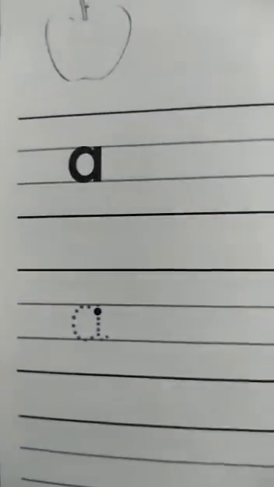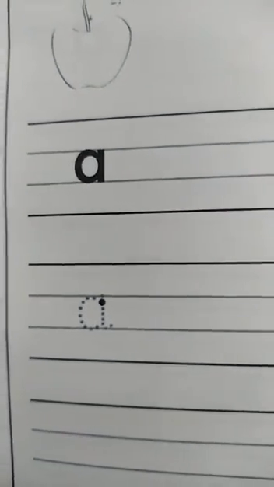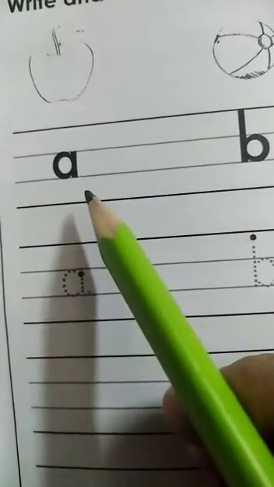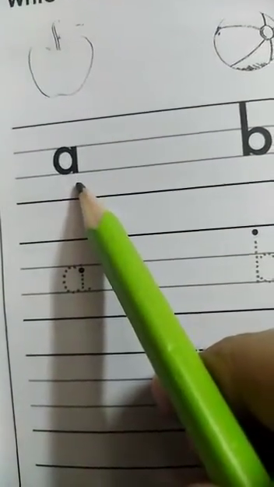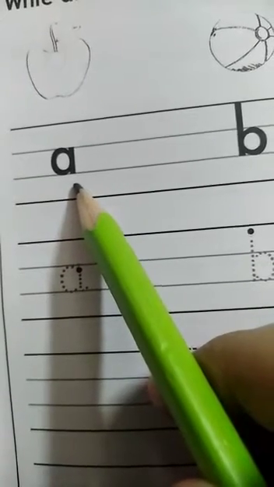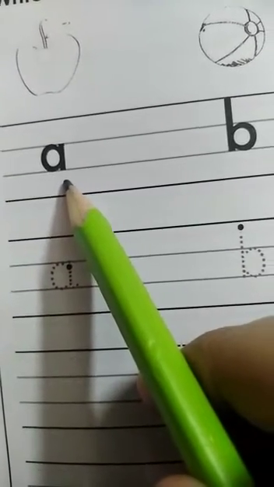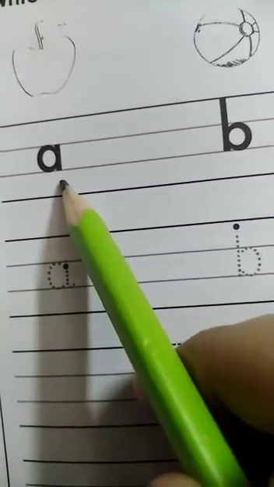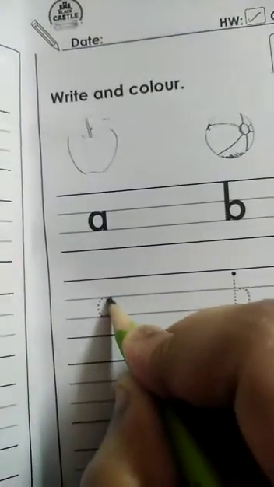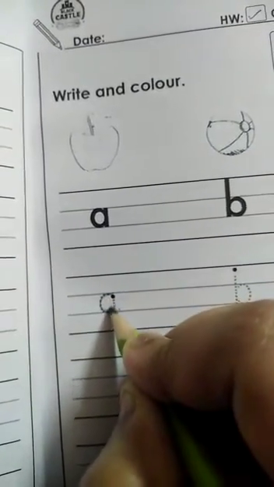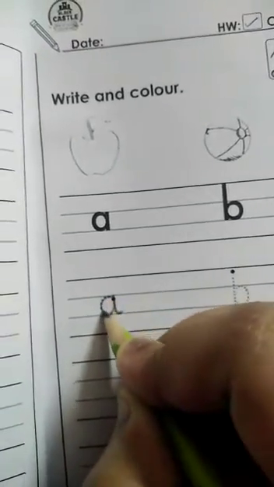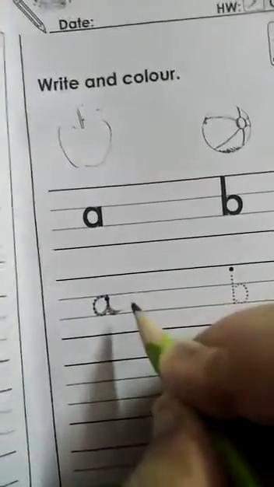Look at the first sound. You know the sound. Which sound is it? This is the A sound. And how to write A? You know it. Make a hill go up, come down. Repeat after me: make a hill go up, come down.